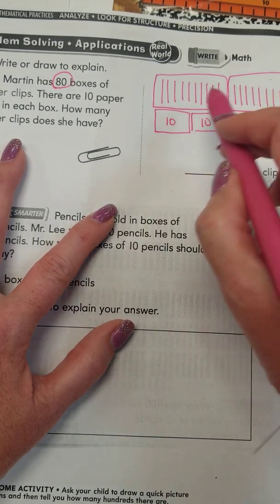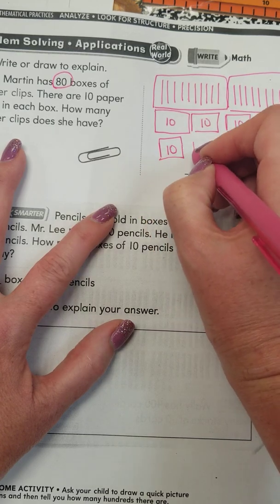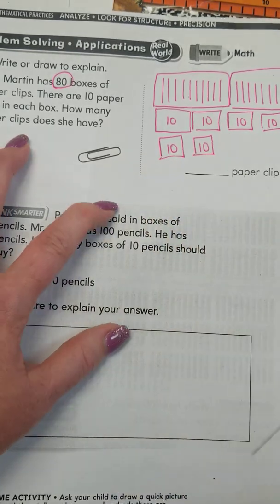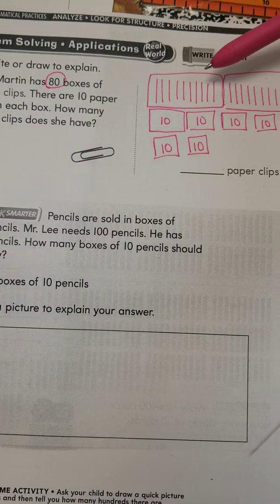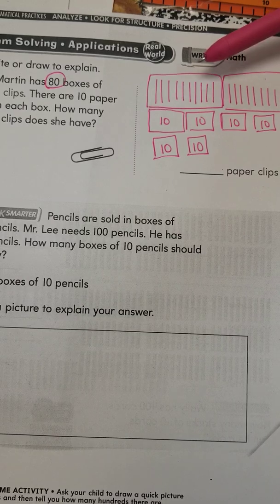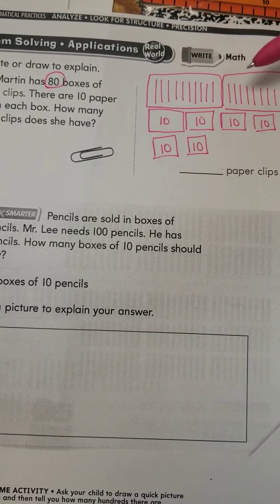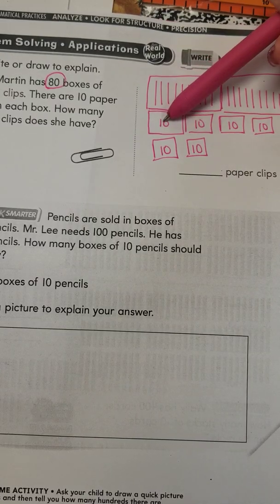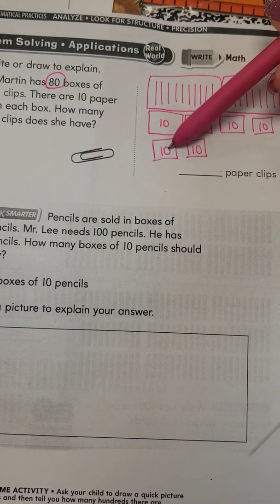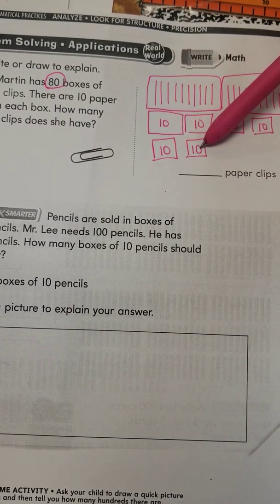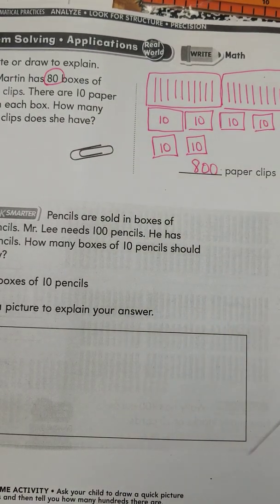So I have 10, 20, 30, 40, 50, 60, 70, 80. So there's 80 tens there. Now notice, though, this would be 100 because 10 tens equals 100, right? So I would have 100, 200, 300, 400, 500, 600, 700, 800. Oh my goodness, Mrs. Martin has 800 paper clips.